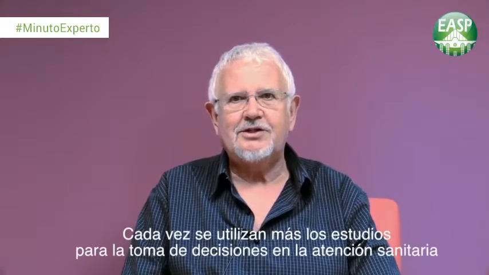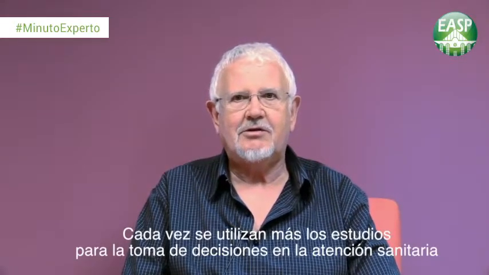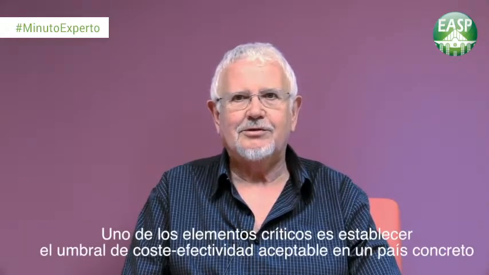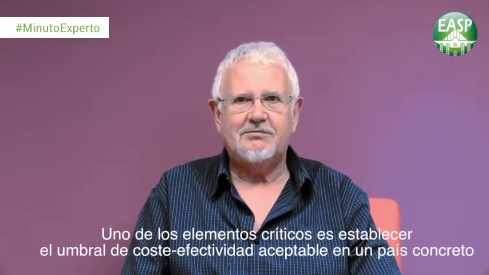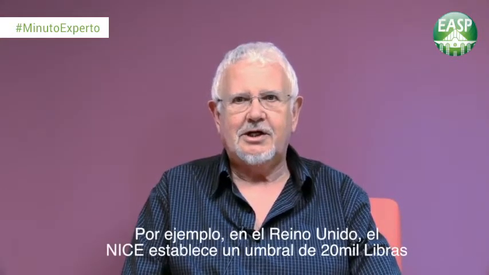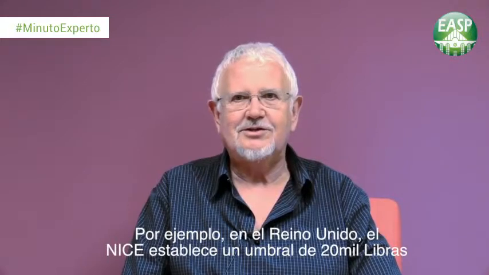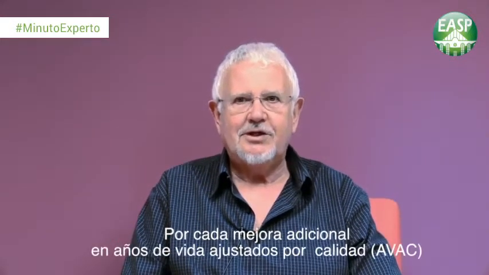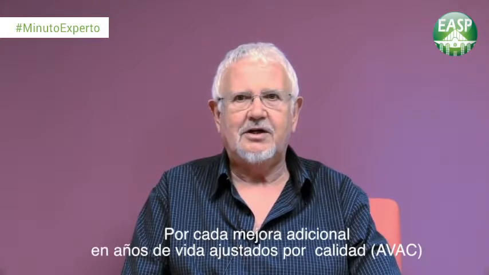The studies are increasingly used in decision making in healthcare. One of the critical features is to set a threshold of acceptable cost effectiveness in a given country. For example, in the United Kingdom, our National Institute for Health and Care Excellence uses a threshold of £20,000 for each additional quality adjusted life year.